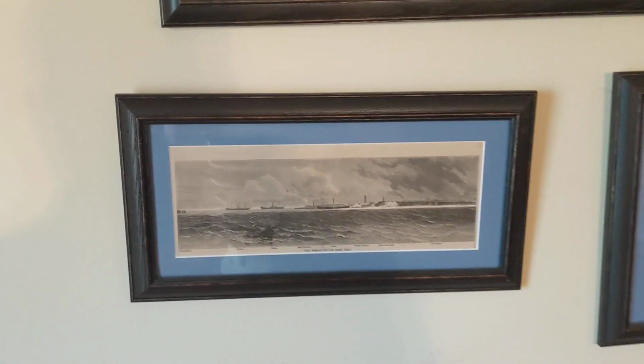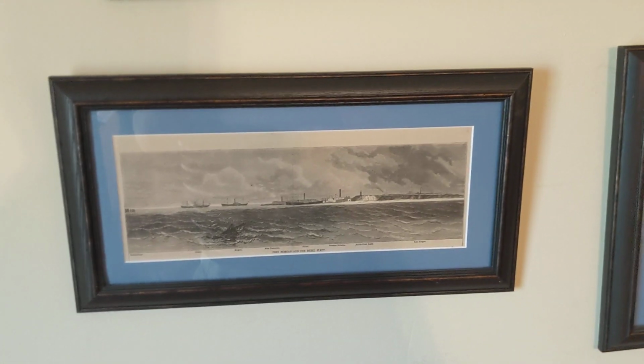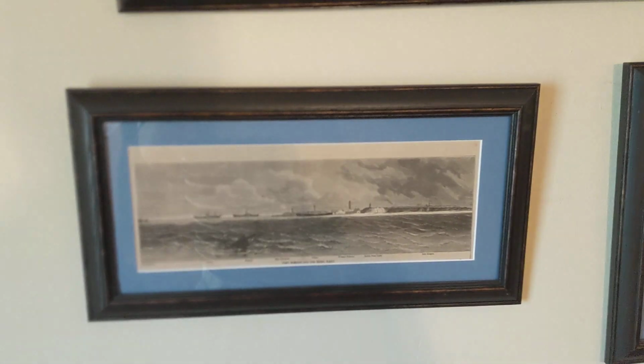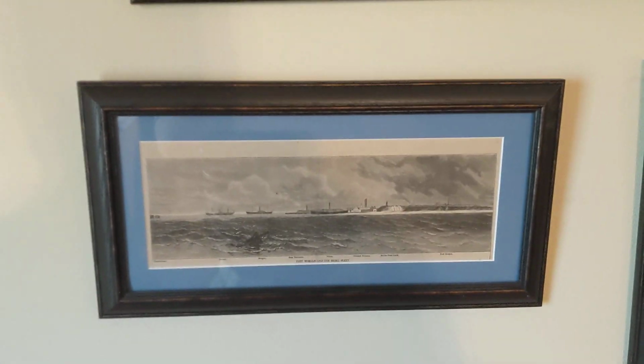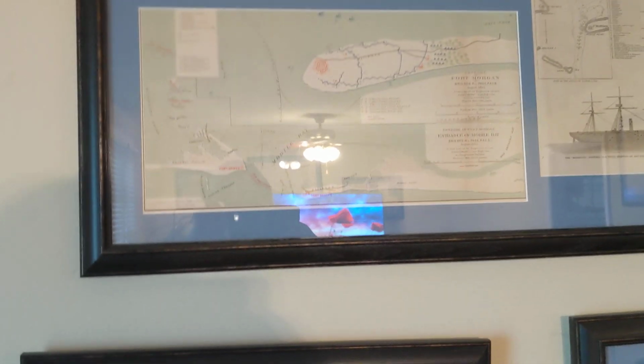Many of the illustrations that I have are from Harper's Weekly. Some of them are not, and I'll try to point out the ones that are not from Harper's Weekly as we go along. Most of the maps are from the official record of the war put out by Congress after the war.